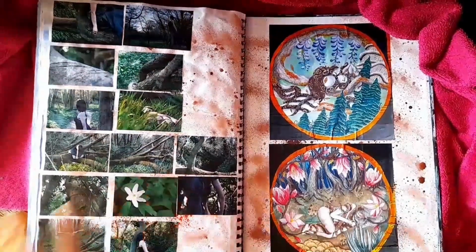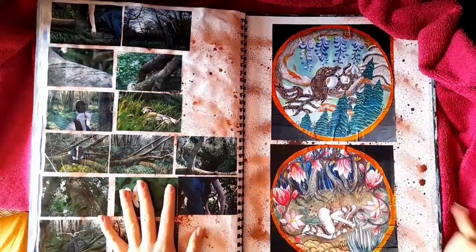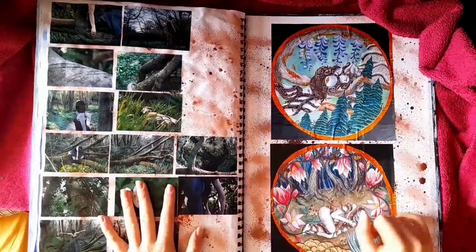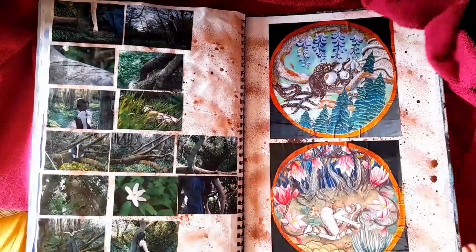Okay, these are the final photos I ended up choosing. And this is my two final paintings, just slightly larger. That is my whole project.